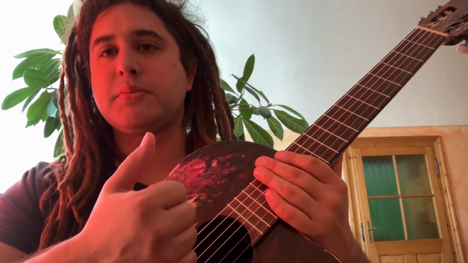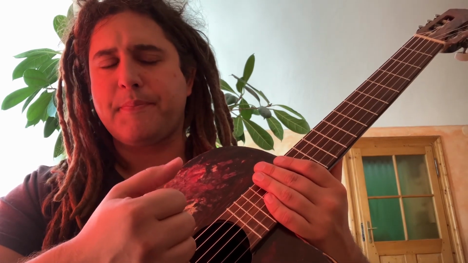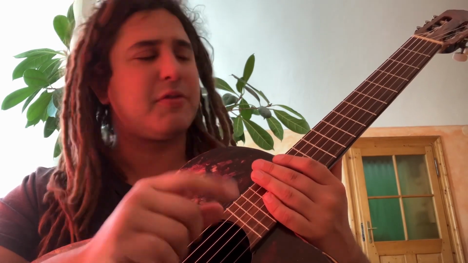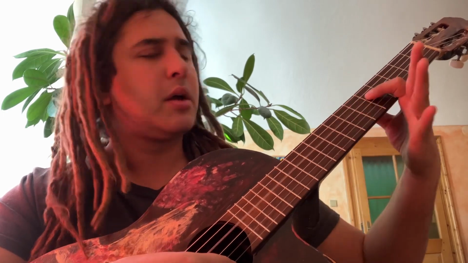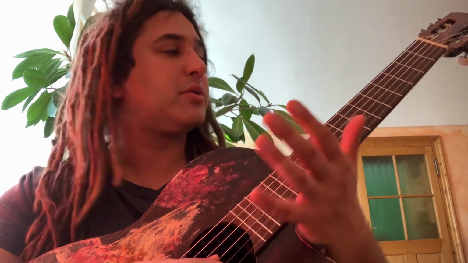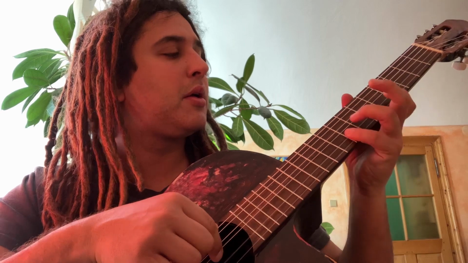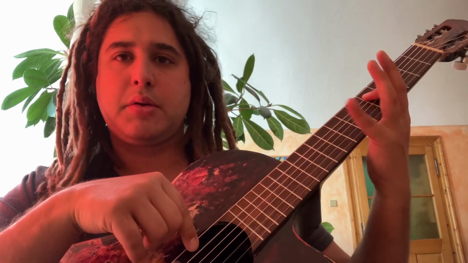I'll also say I was picking each note with my thumb, except I think once on the first one I did a hammer. So there's another tip for you already, actually. You can use hammer-ons. You can use them judiciously to make your scales more interesting.